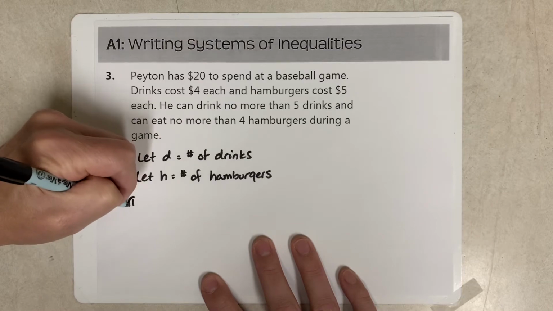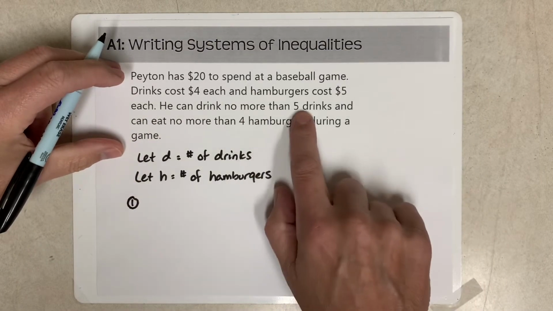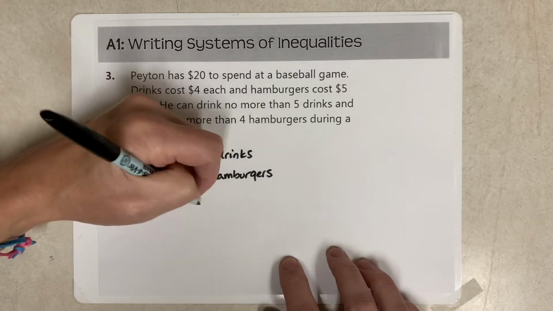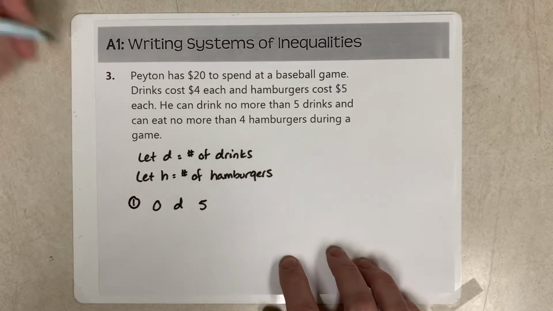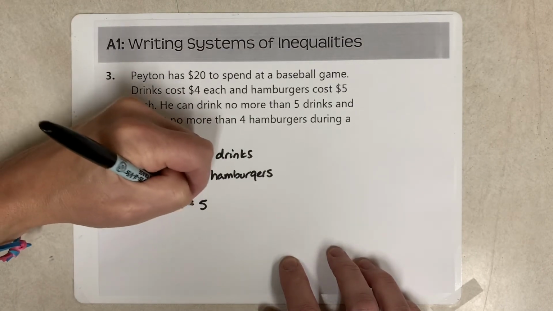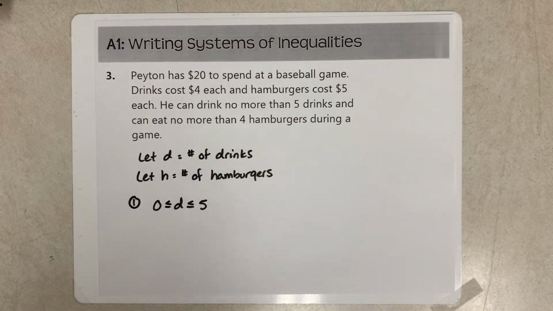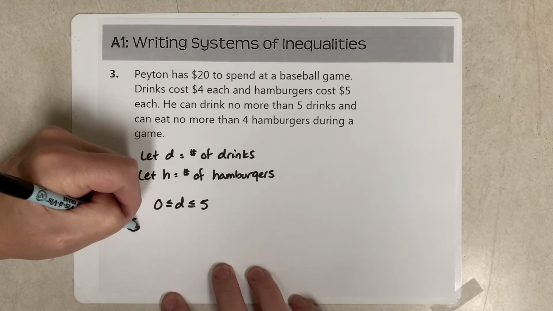All right, so let's get some inequalities. Let's talk about first the number of drinks he can drink. He can drink no more than 5 drinks. Well, that means he could drink 0. He could drink 5. But all of the drinks that he can drink are in between 0 and 5. So either 0, 1, 2, 3, 4, or 5. The second inequality is going to deal with the hamburgers.